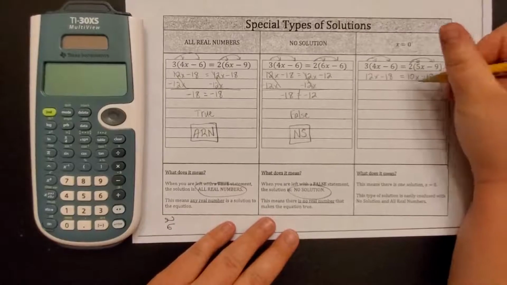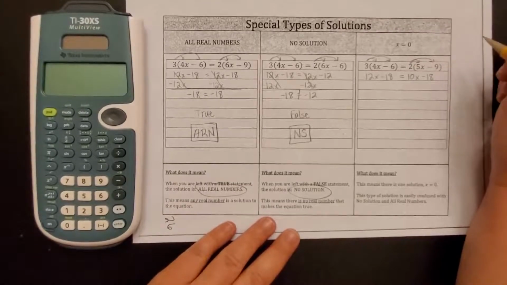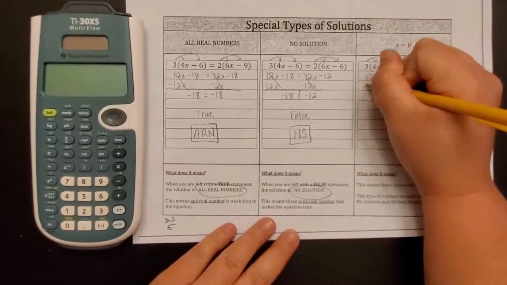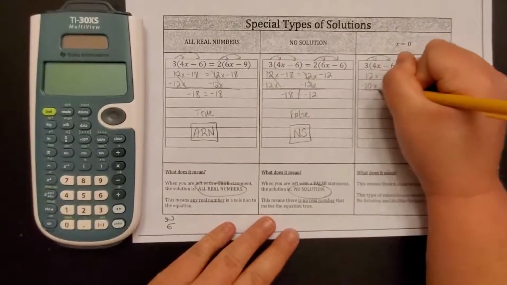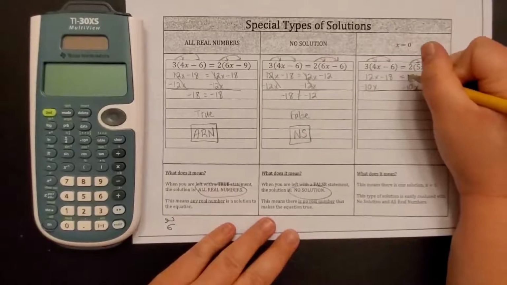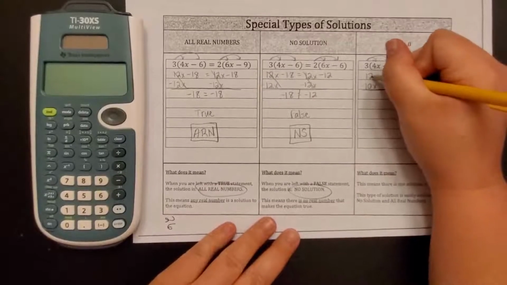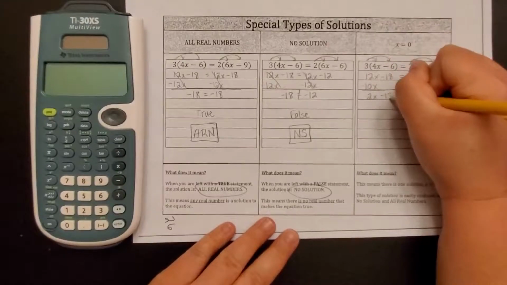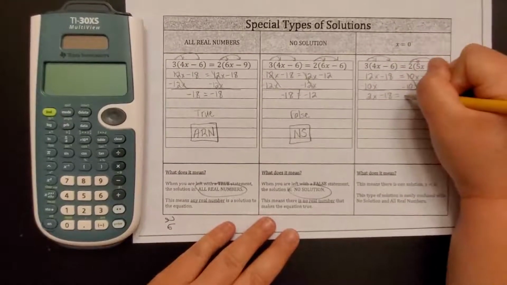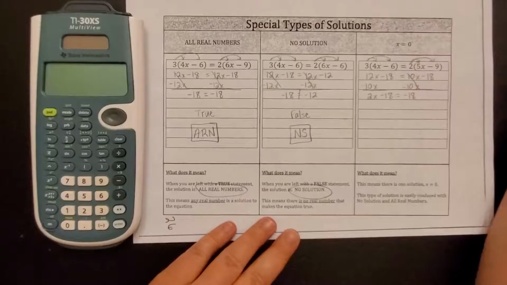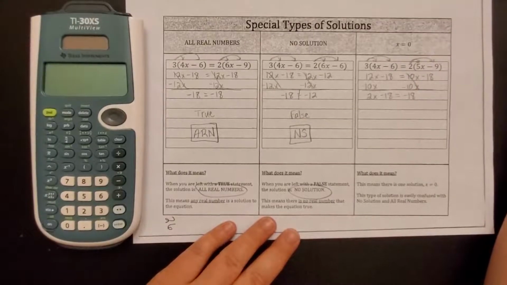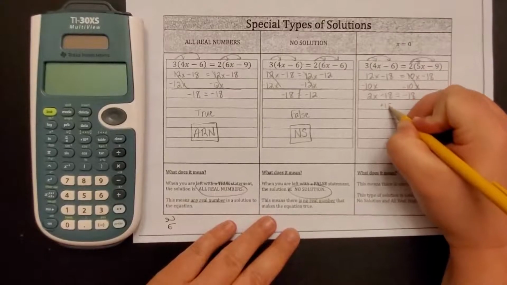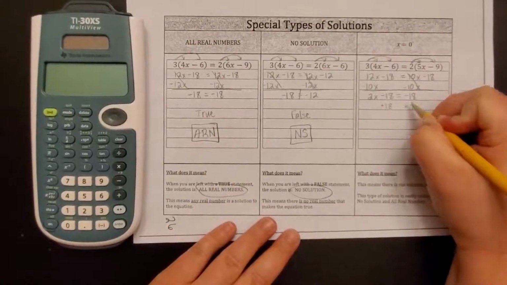All right, so same idea. Get all your x's on one side, all your constants on the other. So I'm going to subtract 10x from both sides. This time they're not going to cancel on both sides though. If you look, 10x minus 10x is 0 here. But here I have 12x minus 10x, which is 2x. So there's still an x. Bring down your minus 18 on that side, and there's also minus 18 on this side. So now that I've gotten the x's over on the left, I need to get the constants over on the right, and I'm going to do that by adding 18 on both sides.